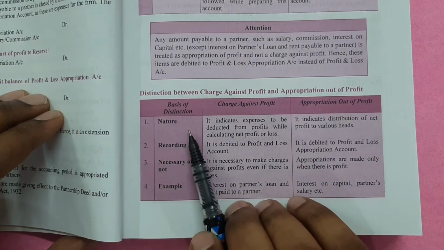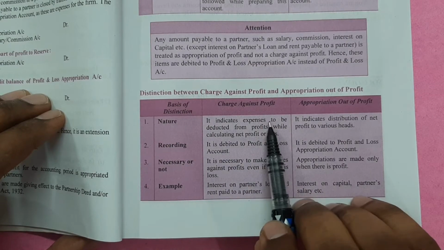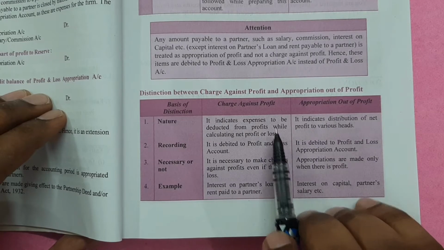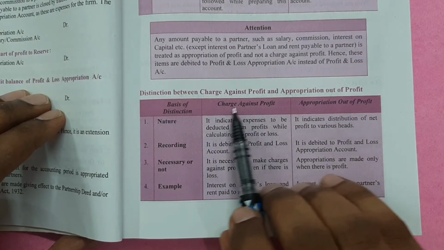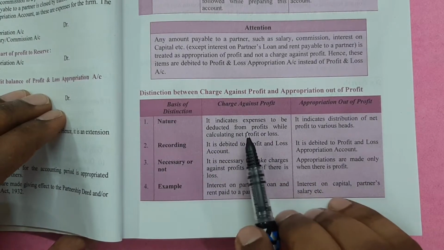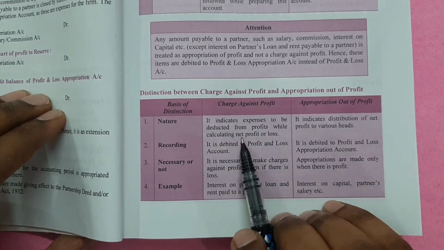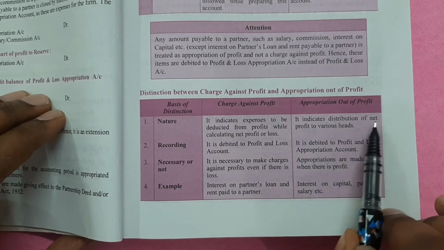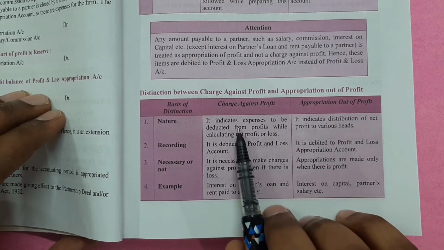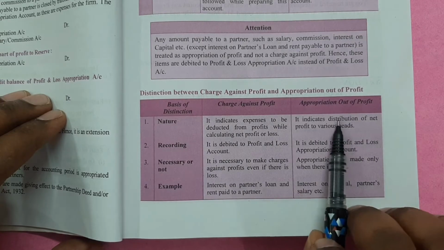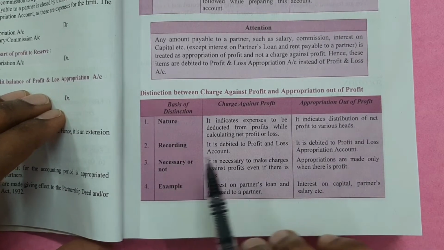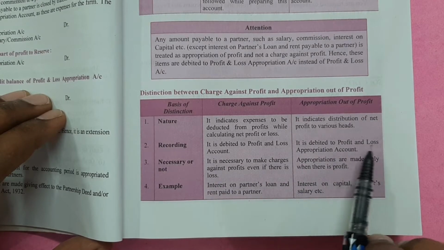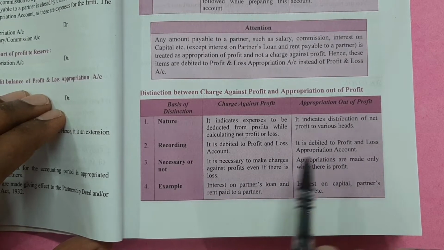Let's see the nature. A charge indicates expenses to be deducted from profit while calculating the net profit or loss. This is indicating the expenses that are supposed to be deducted from the net profit or loss. An appropriation indicates distribution of net profit to various heads. This is deducted, this is distribution. Recording: a charge is debited to profit and loss account. An appropriation is debited to profit and loss appropriation account.